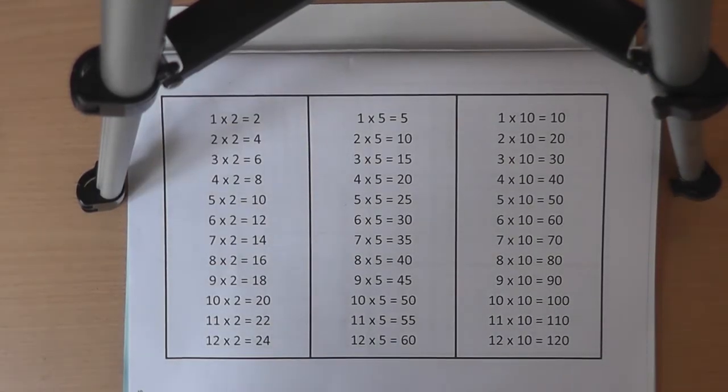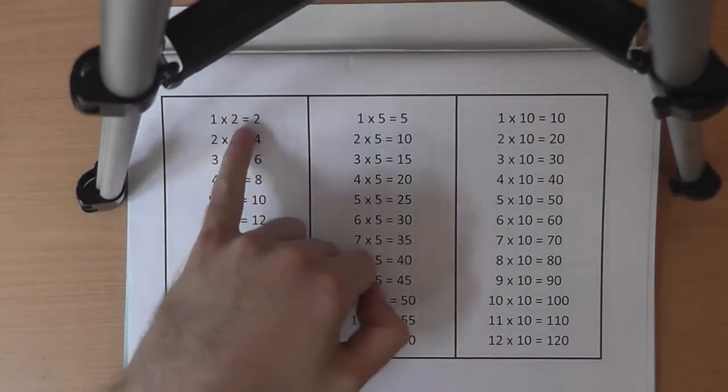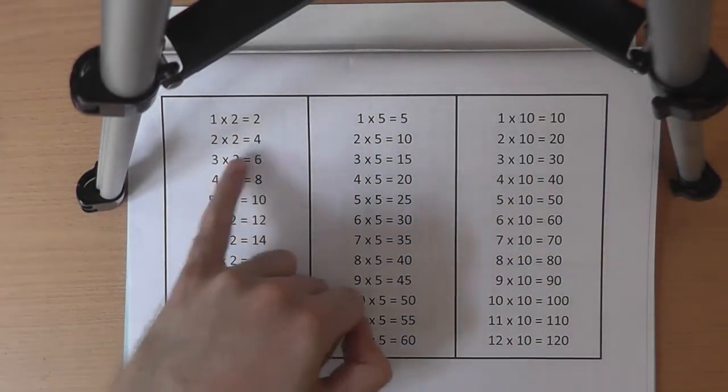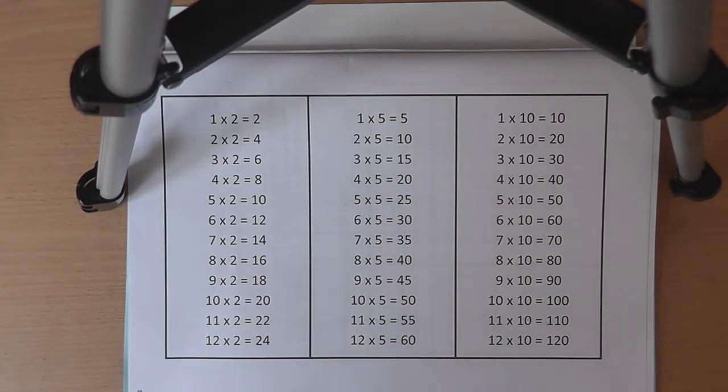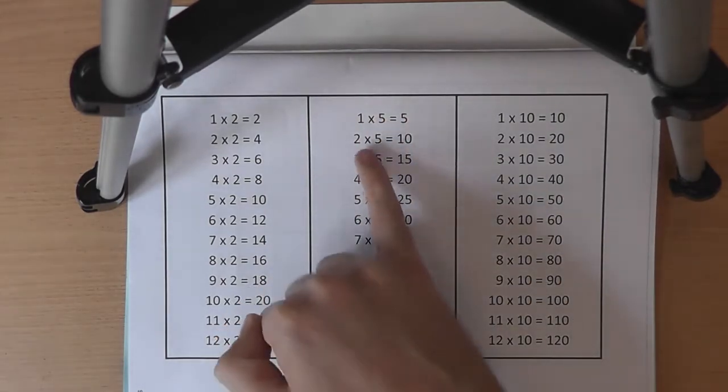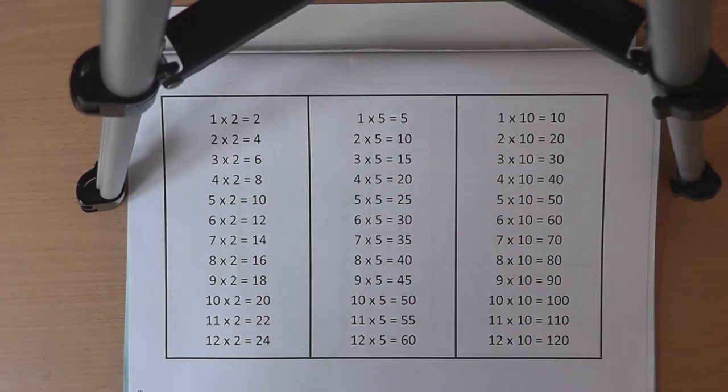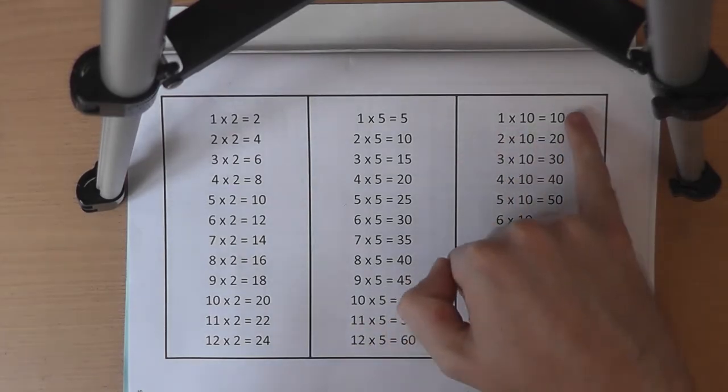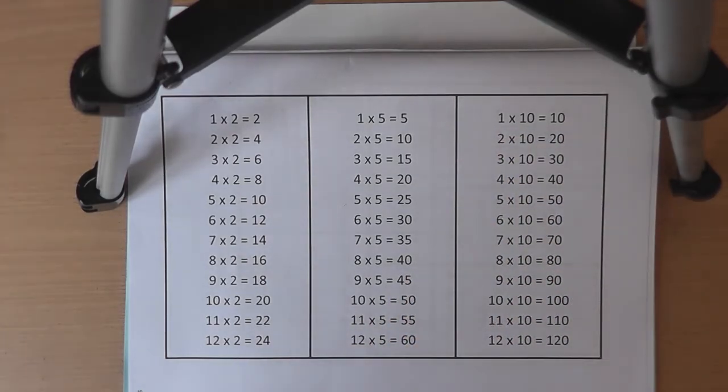The most useful times tables are probably 2, 5 and 10, because they are arguably the easiest to look at, and they are probably the most useful to be able to do quickly. The idea of being able to say 1 lot of 2 is 2, and 2 lots of 2 is 4, and 3 lots of 2 is 6, and 4 lots of 2 is 8, and so on. 5s: 1 five is 5, 2 fives are 10, 3 lots of 5 are 15, and so on. And 10s: 10, 20, 30, 40, 50, and so on.